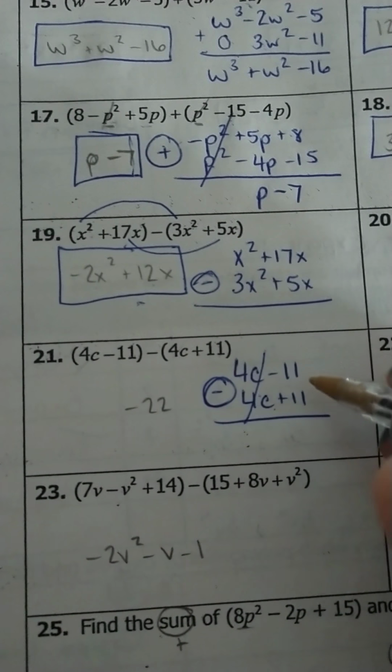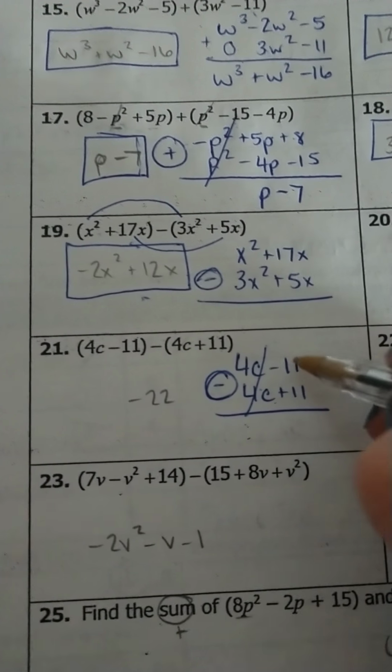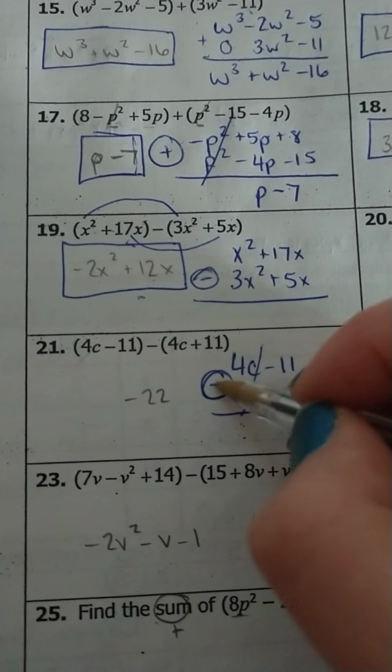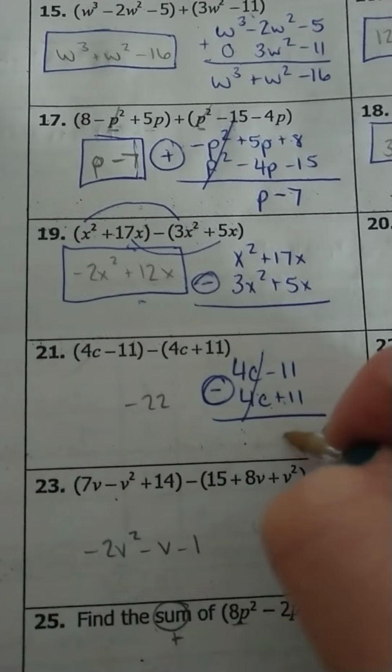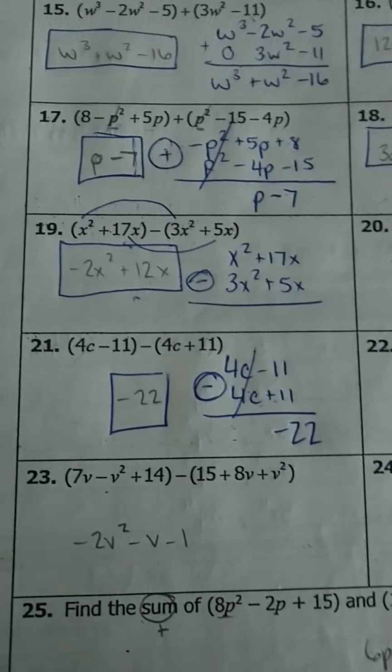But I've got, Lou, stop. I've got negative 11 minus 11. That's where the negative 22 comes from. And that's why you don't have anything else. You just have a negative 22. Nice, pretty piece of cake.